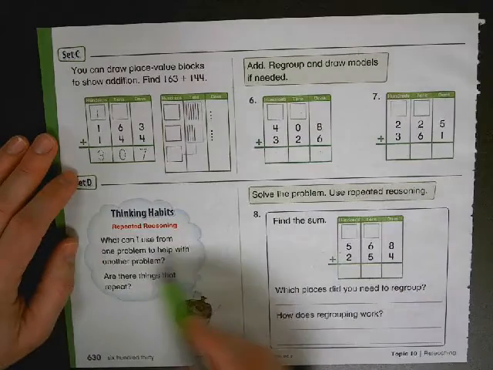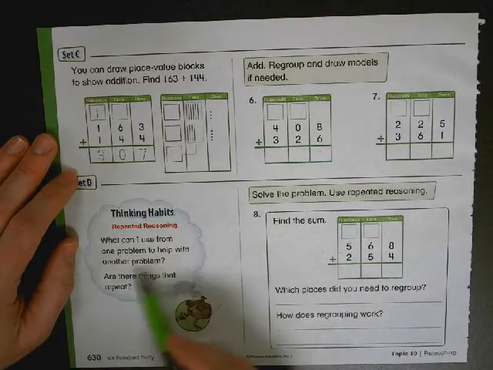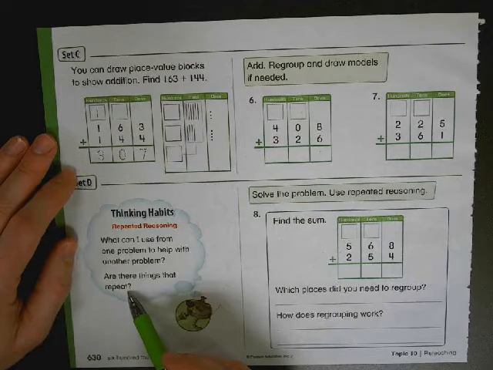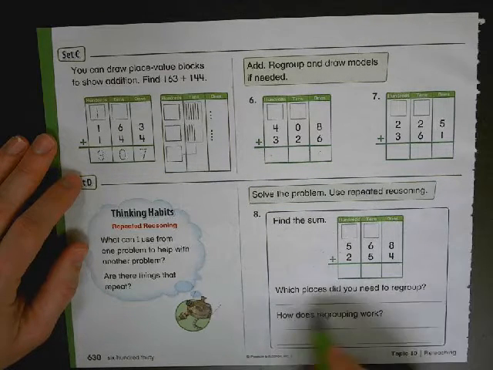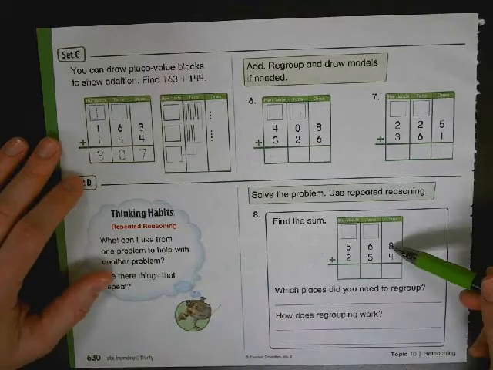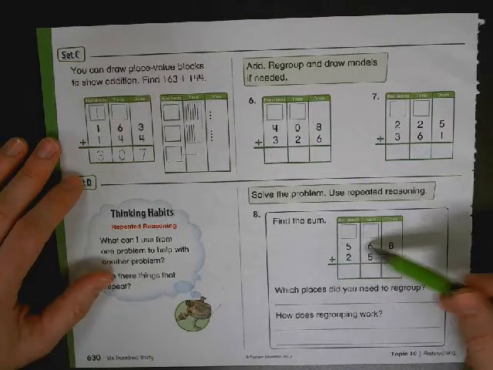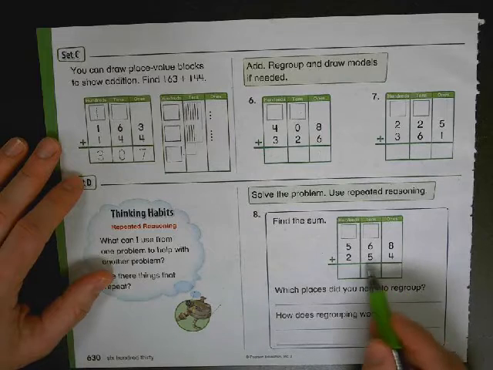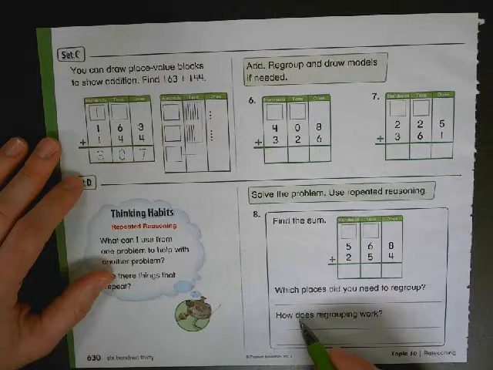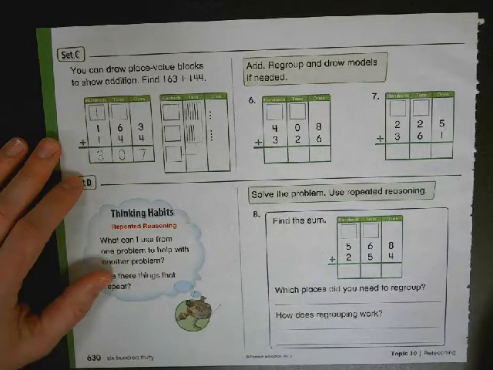And then last but not least, what can I use from one problem to help with another problem? Are there things that repeat? So solve the problem, use repeated reasoning. Which places needed to regroup? What places did you need to regroup? Well, taking a look at this, what needs to regroup? Well, which ones? Which have more than 10? And it says, how does regrouping work? Well, how does it work?